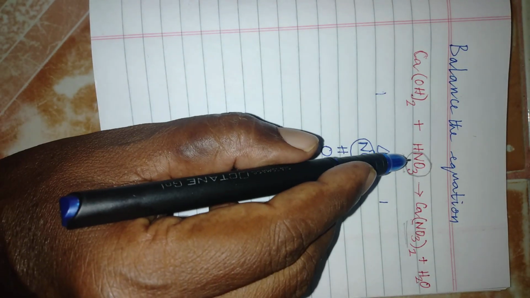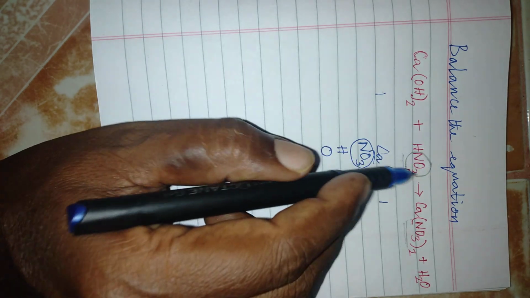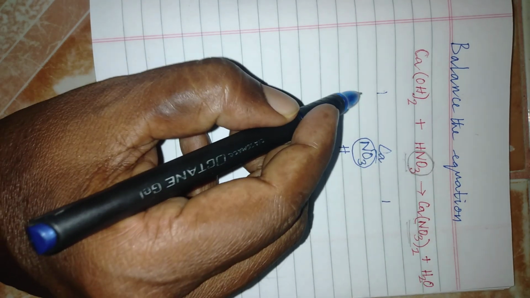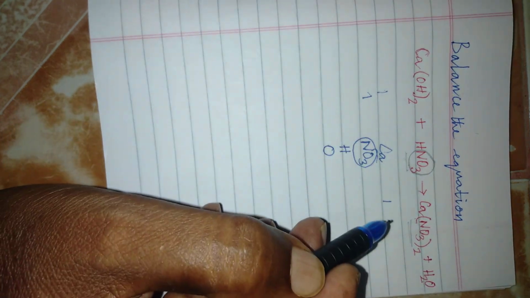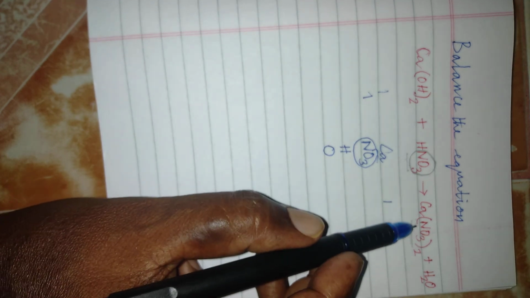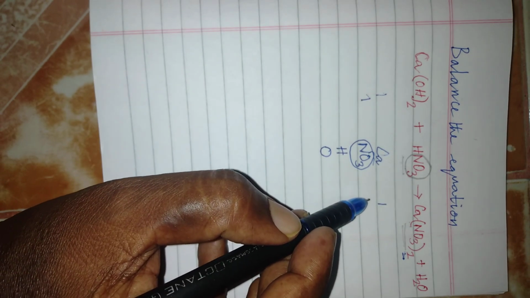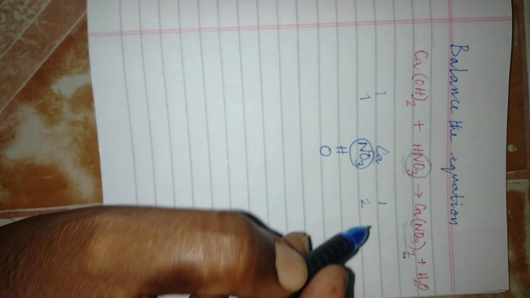Nitrate at the reactant side, the left hand side, how many radicals are present? Nitrate as a whole, NO3, is only one time. So we can write here 1. At the product side, how many times is nitrate there? After this nitrate there is the subscript 2 for the nitrate radical. That means the nitrate radical is 2 times. So we can write it here as 2.